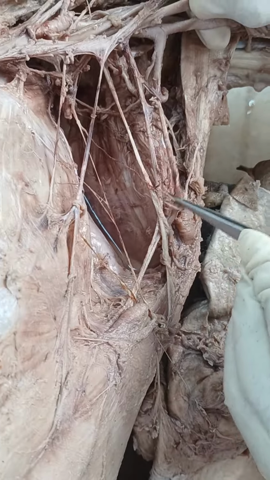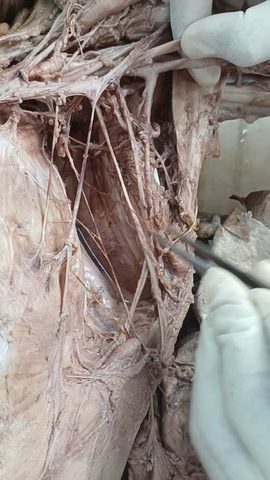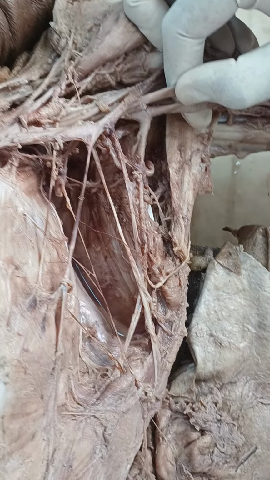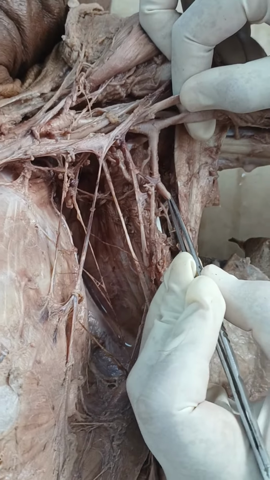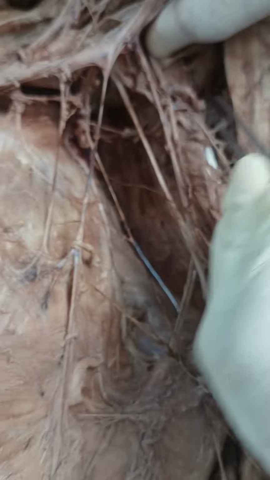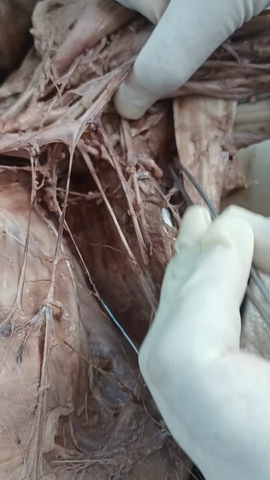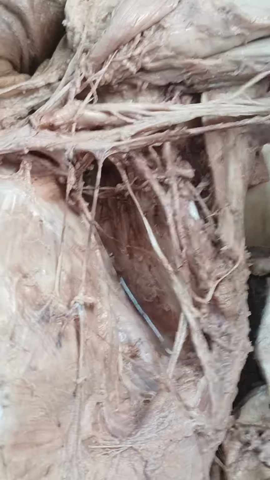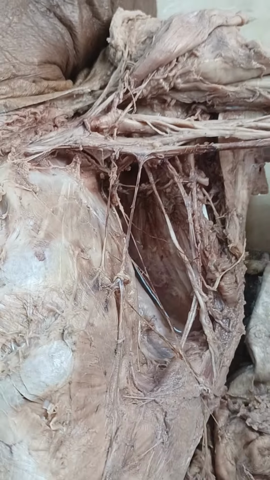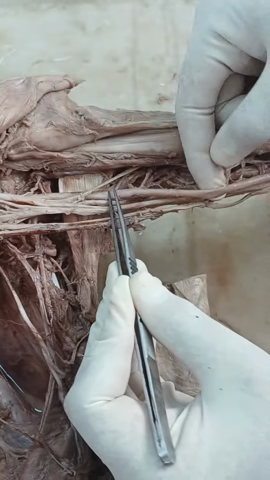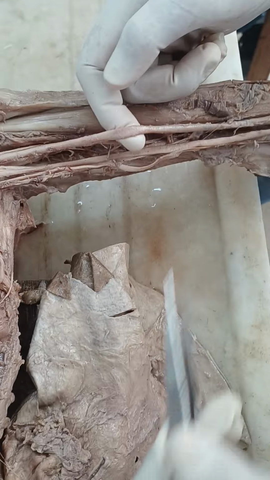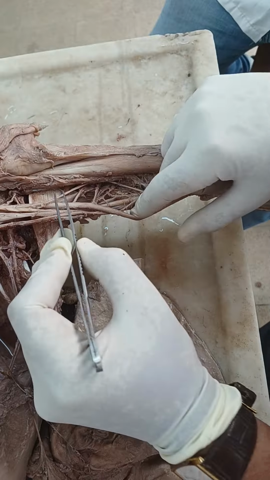It is on the posterior wall of the axilla, along with the posterior axillary lymph nodes, and it gives the circumflex scapular artery, which lies inside the upper triangular space. So there are a total of six branches of the axillary artery, and after that it becomes continuous as the brachial artery inside the brachium. Brachium means arm.